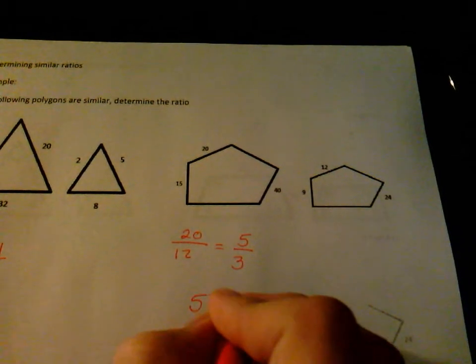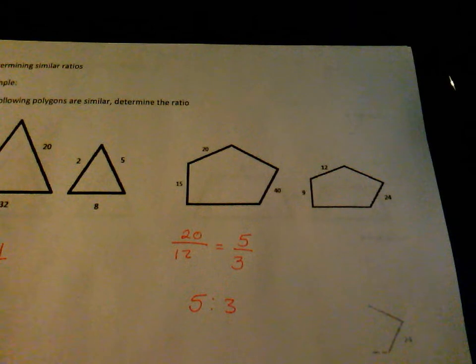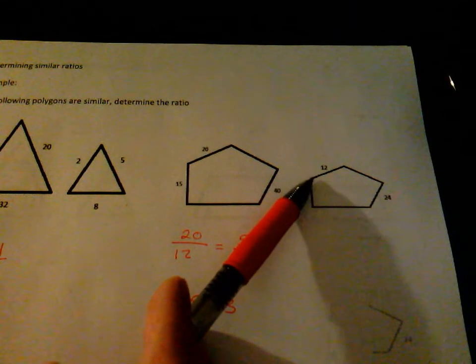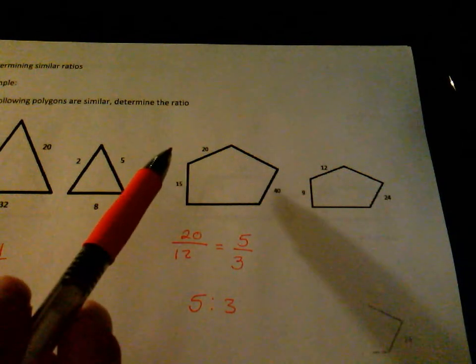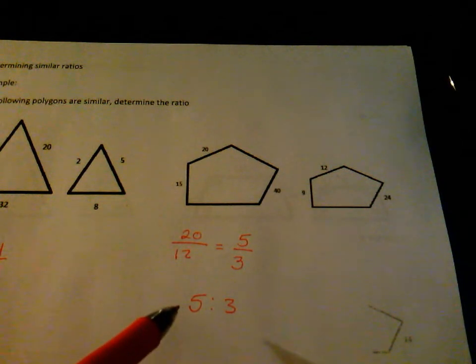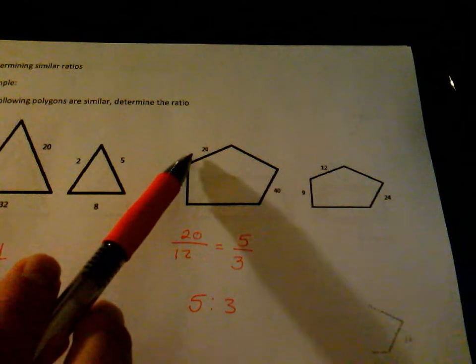Okay, so what you'd write as a ratio is 5 to 3. What that means is if you take these small numbers and multiply by 5/3, you'll get the bigger number. Or, for every 5, there's 3.